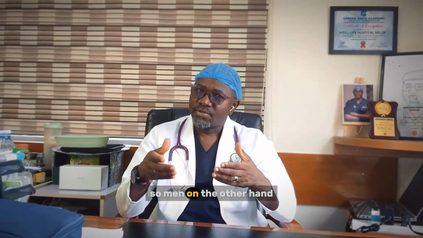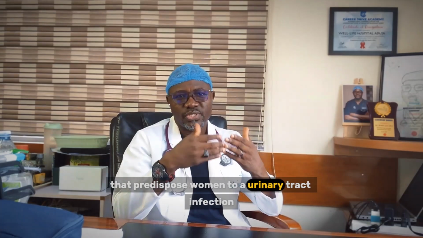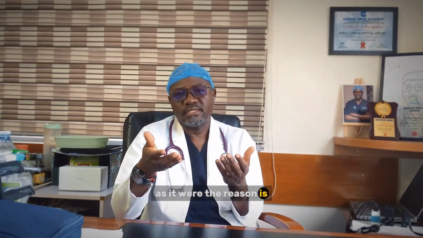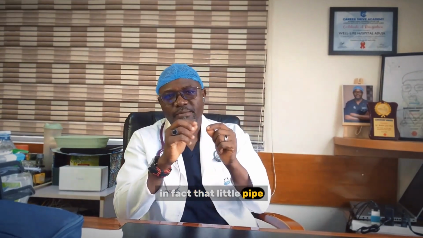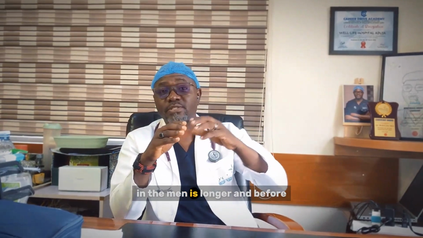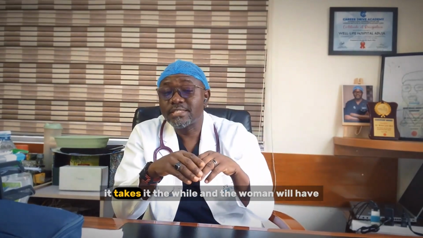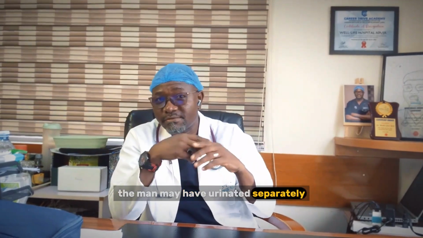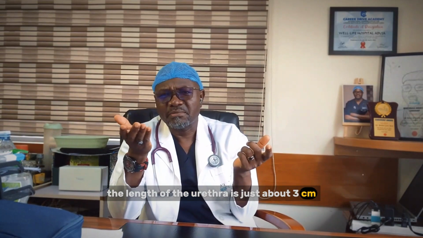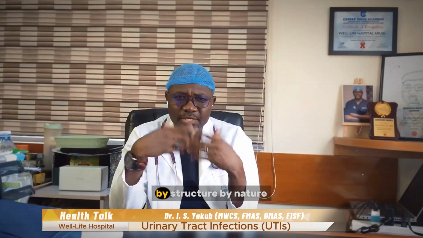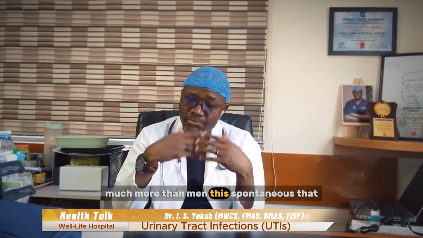Men, on the other hand, don't have some of these risk factors that predispose women to a urinary tract infection, as it were. The reason is because their structure is slightly different. In fact, that little pipe that conducts urine from the bladder to the outside in men is longer, and even if a bacteria enters where urine comes out, before it gets to the bladder, it takes a while, and the man may have urinated separately. And so for a woman, the length of the urethra is just about 3 centimeters. So it's very short. And so women, by anatomy, by structure, by nature, are more predisposed to this infection much more than men.